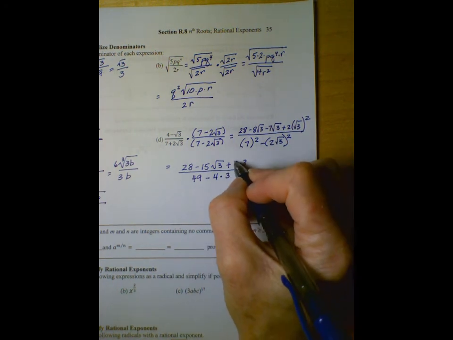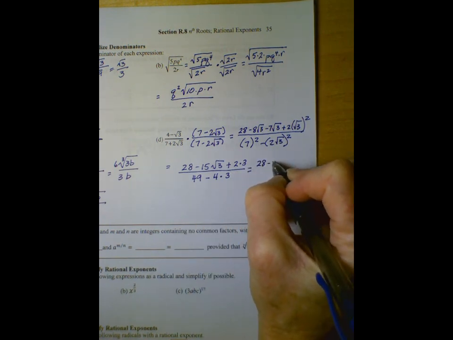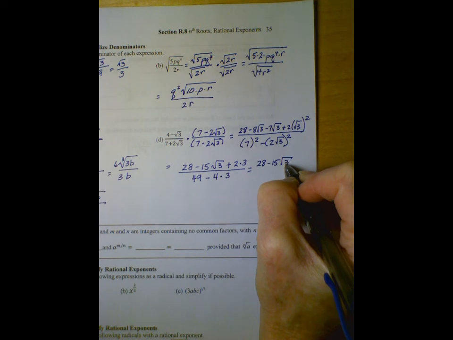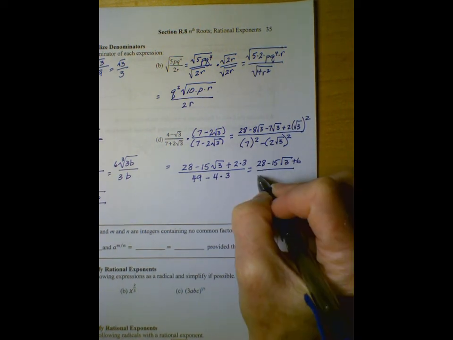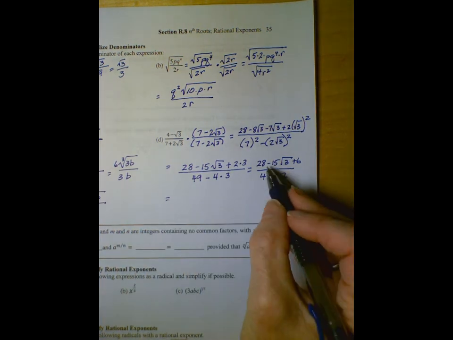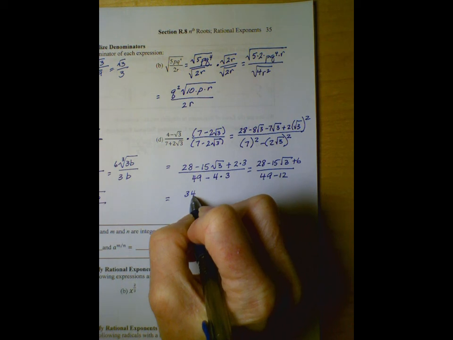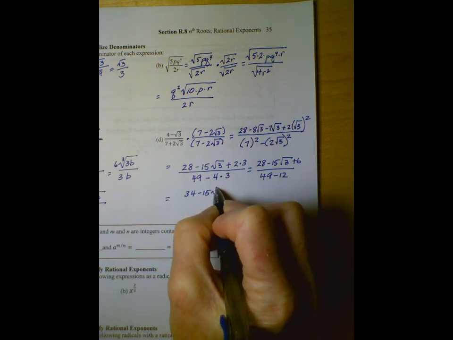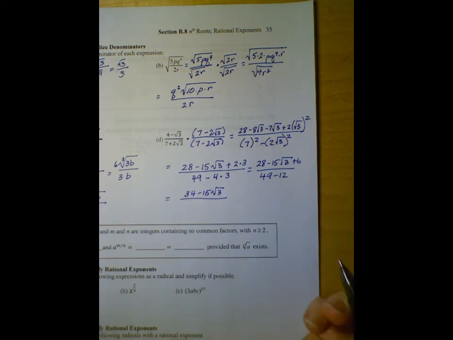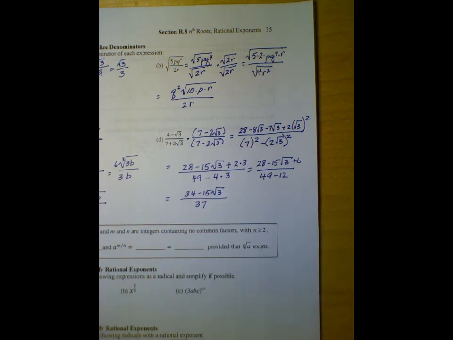Okay, so remember, multiplication comes before addition. Let's simplify. 28 minus 15 square roots of 3 plus 6 over 49 minus 12. So in the top, the 28 and the 6 can come together to give us 34 minus 15 square roots of 3 all over 49 minus 12, which is 37. And we're done. There's nothing else we can do with that one. We've completely simplified.